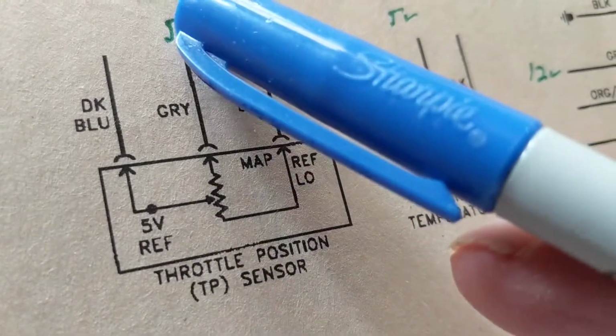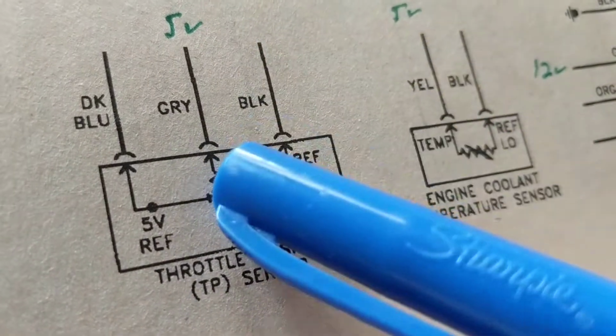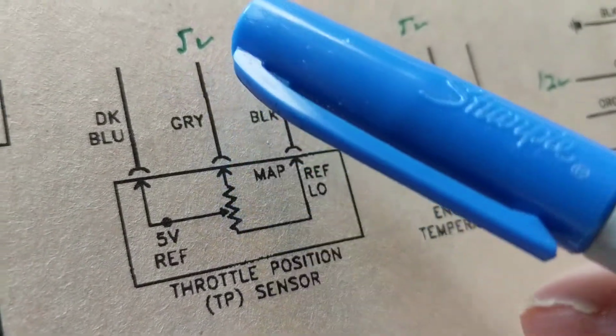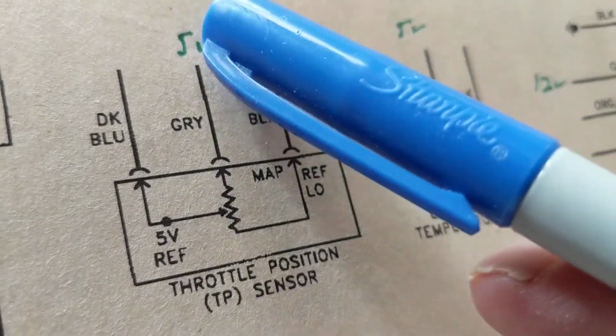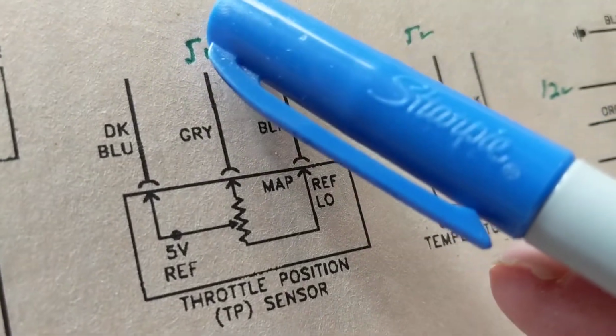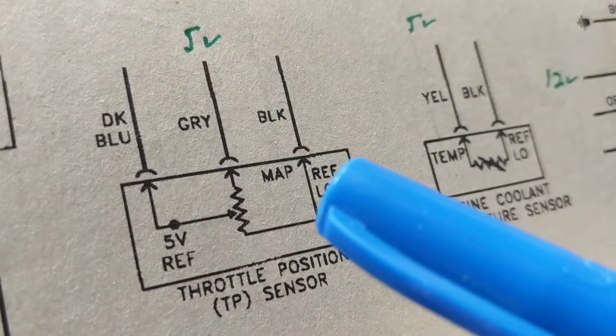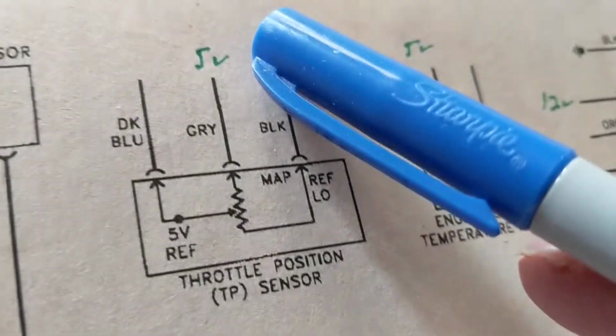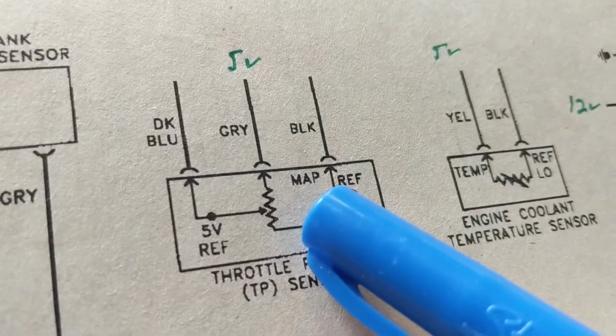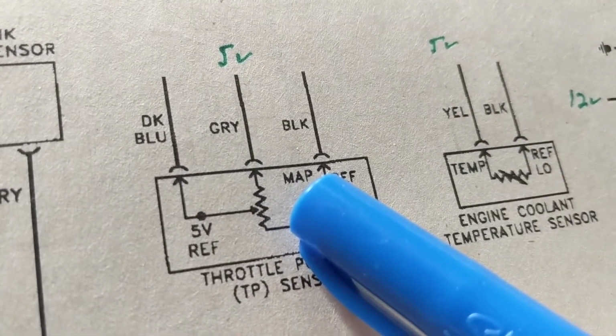So it can go from 5 volts to 0 volts. It could go 2 volts, 3 volts, 1 volt. It can't go 6 volts or 7 volts or 8 volts. Why? Because the most that the computer gives you is 5 volts. That's what we call the reference. You can never go more than the reference. You can only go below it.